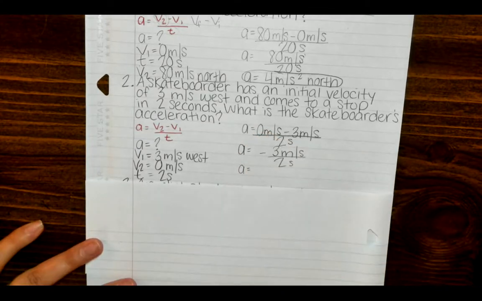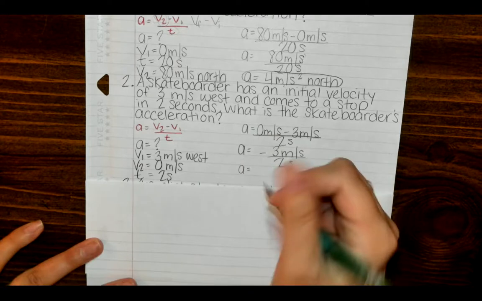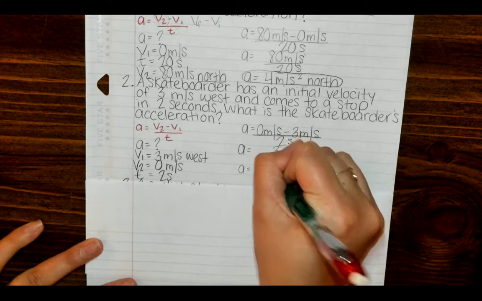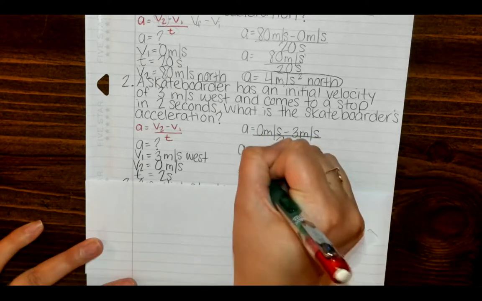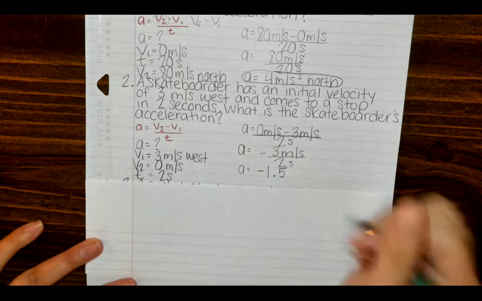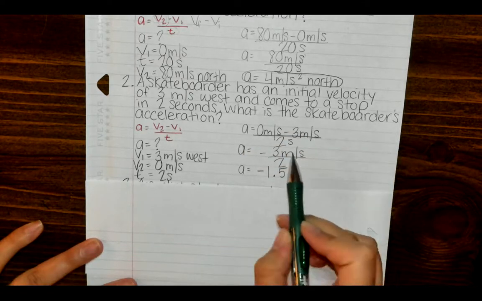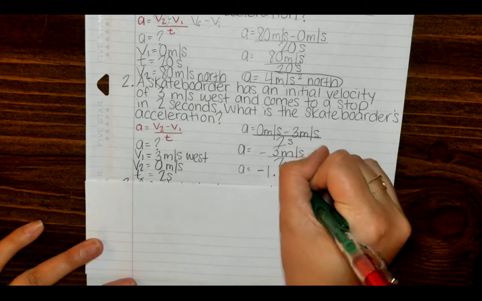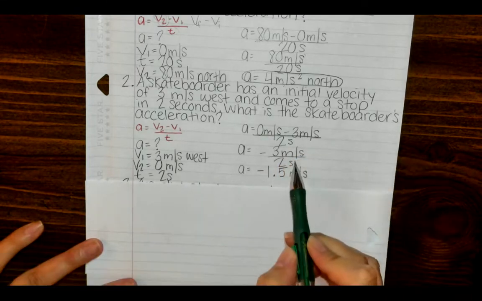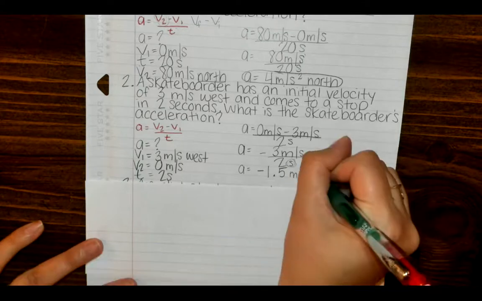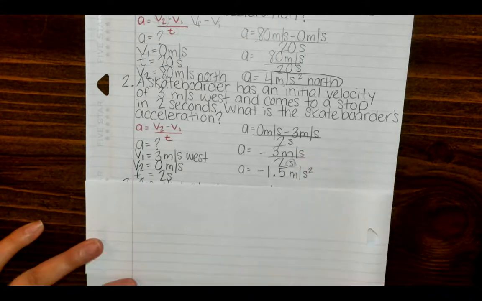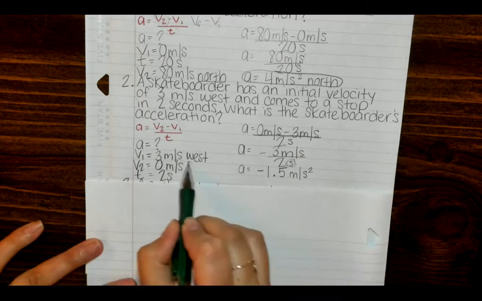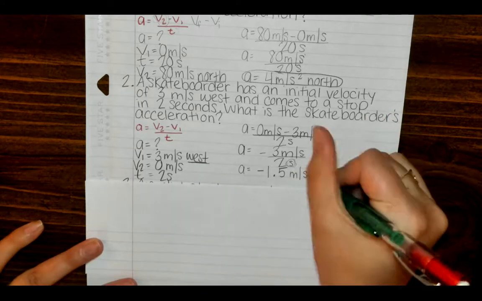2 goes into 3 one time with half of it left. So we have 1.5, technically a negative. And then our unit is going to be all of this combined, so we have meters per second. But we also have a second, which means we're going to have an exponent of 2, and it's moving in the direction of west.